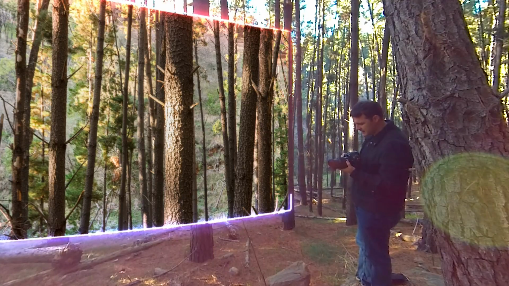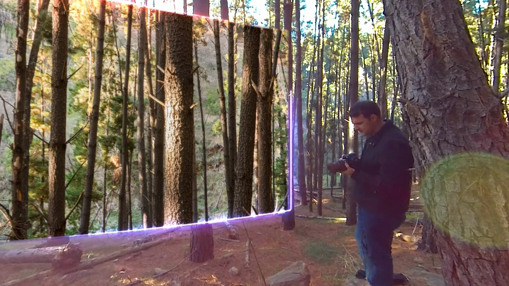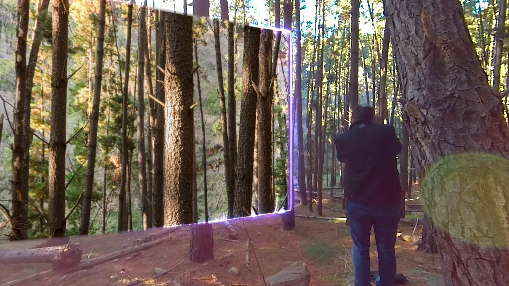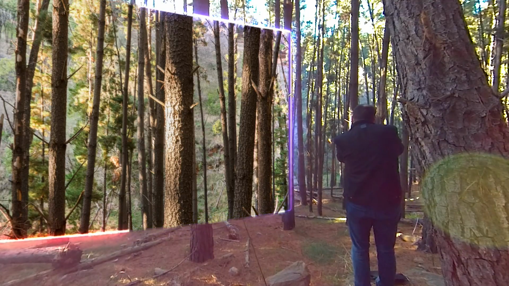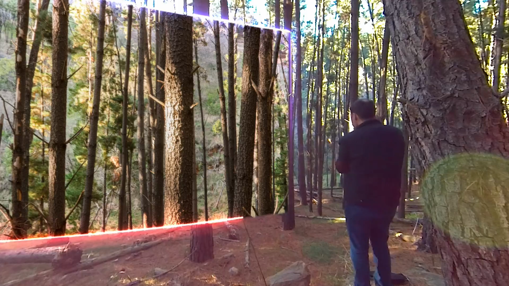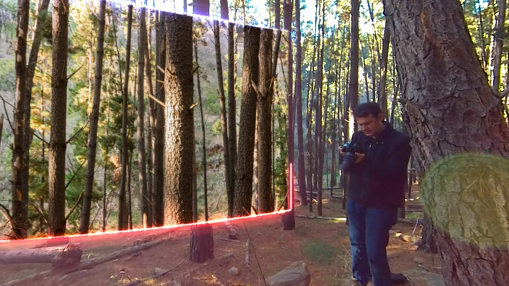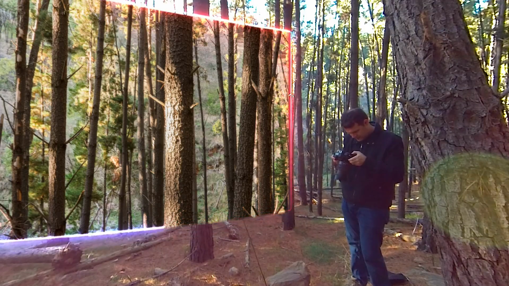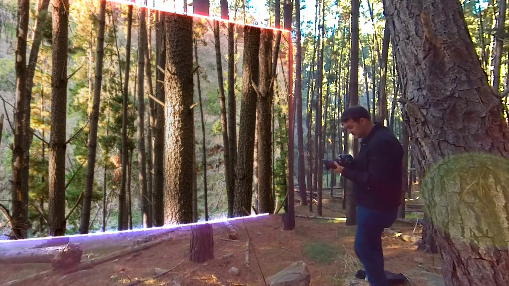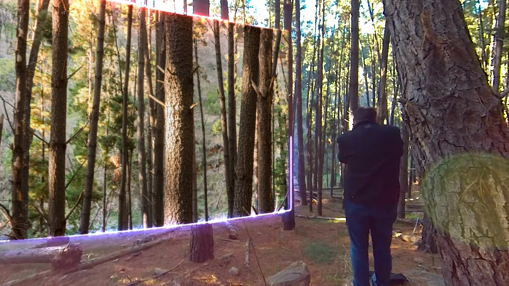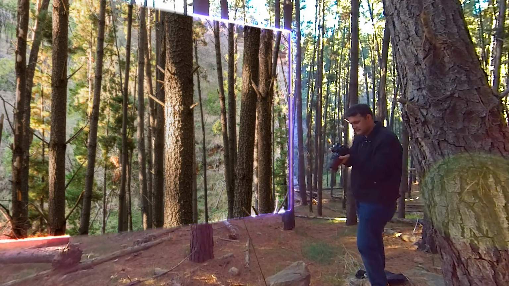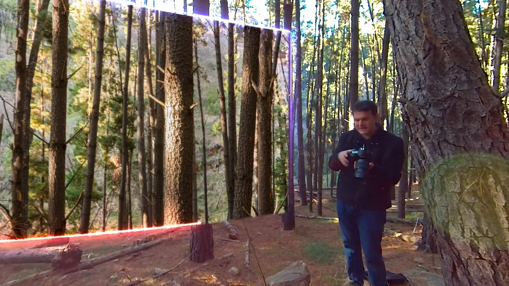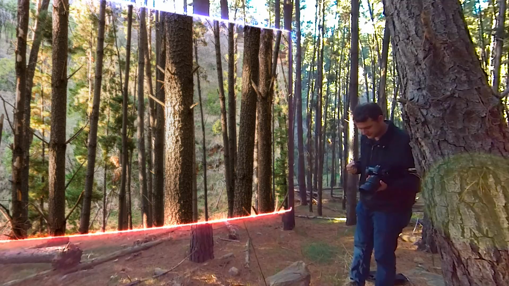Okay, I'm going to stop it down even further to go to f22. If I can hold the camera still. Okay, that's f14. Now, you can see that the trees around are a little bit more in focus.